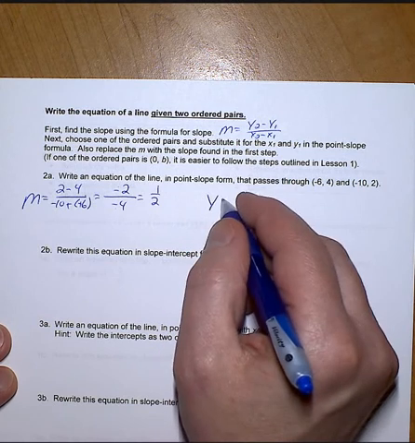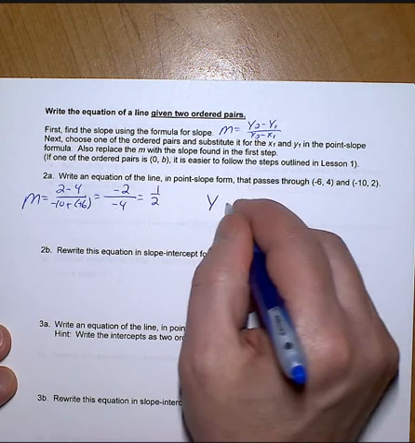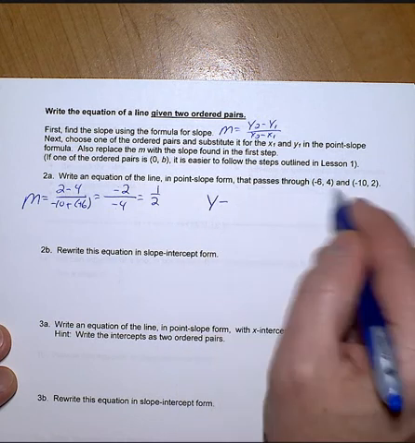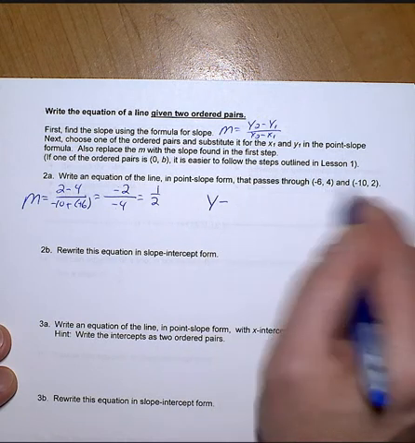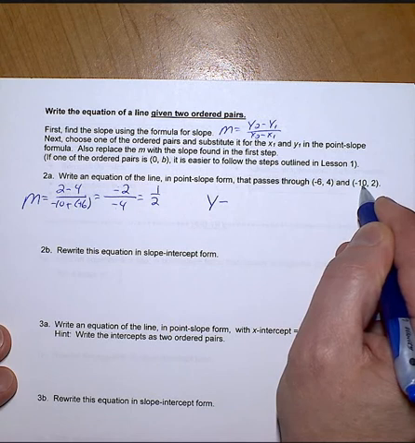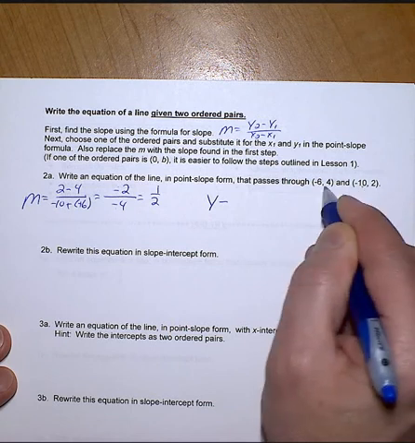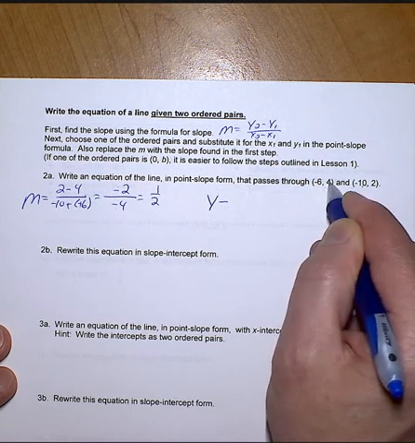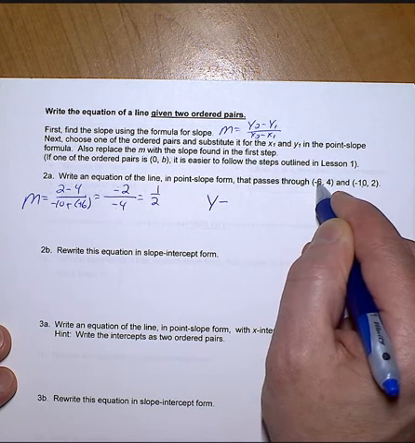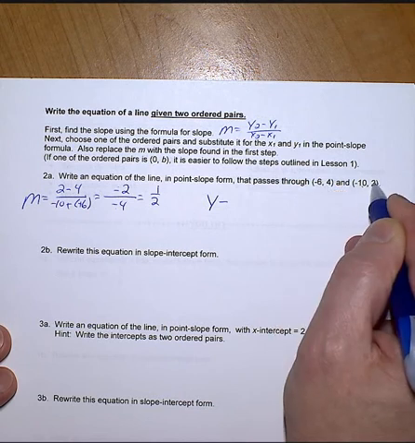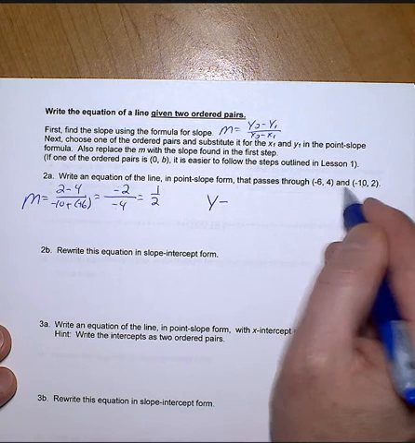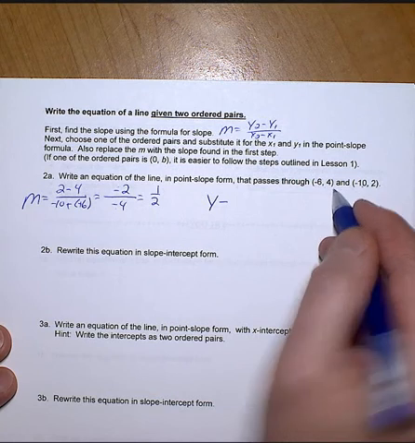Now, I'm going to plug it into my point-slope form. So y minus y1. Here's the deal. We can use either one of these points. We just use one of them. If I use this first one, I use this for y1 and this for x1. If I use this one, I would use this for y1 and this x1. It doesn't matter which one we use. So I'm going to use that first one.